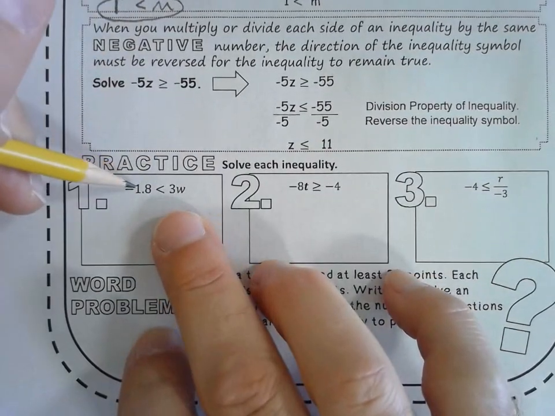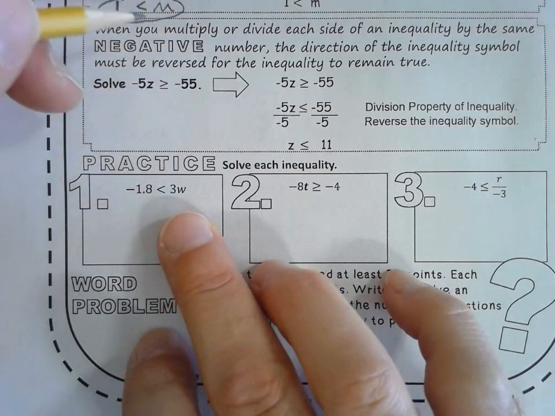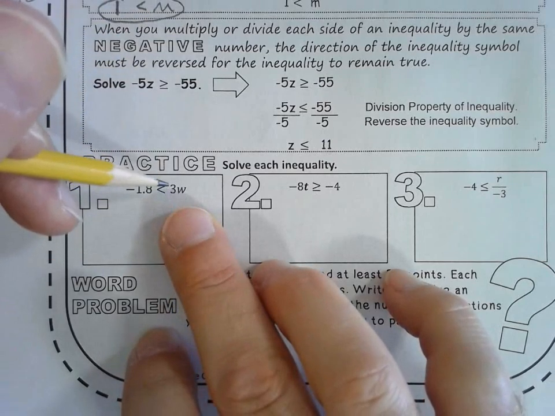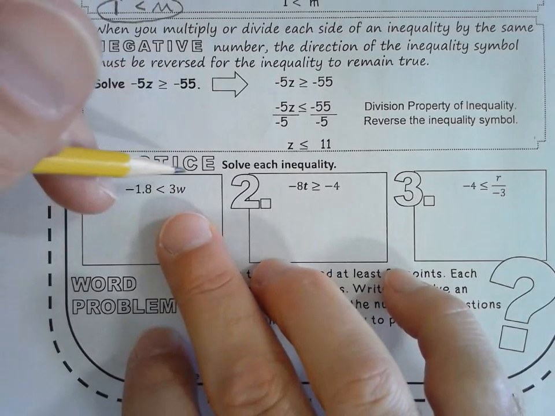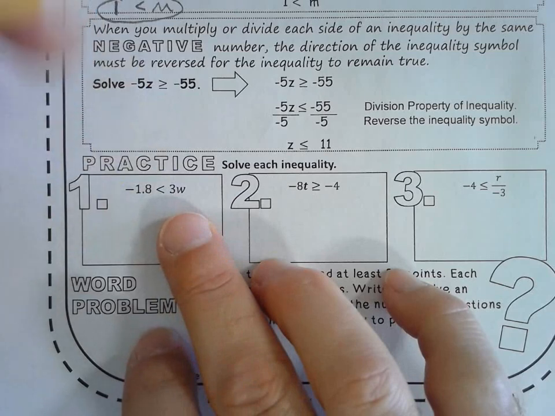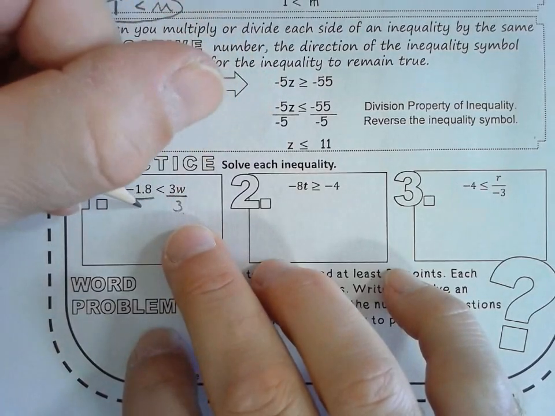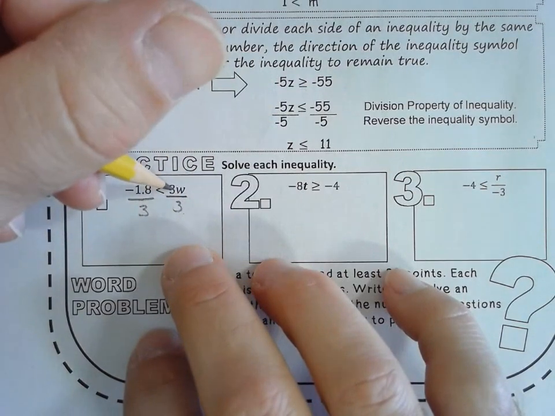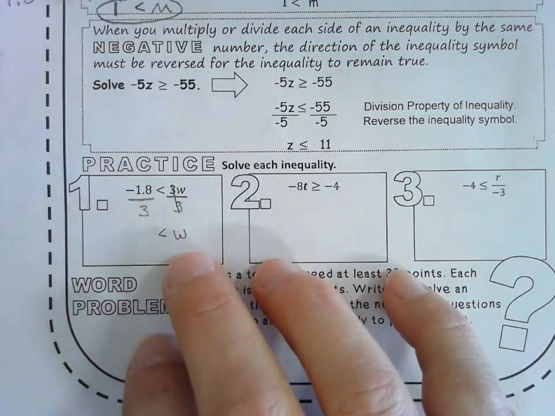This is negative 1.8 is less than 3w. I want to get rid of the 3. I want w by itself, so I have to do what here, guys? This is multiplication, I have to do the opposite, so I'm going to divide both sides by 3. Okay? So these 3's would cancel out. What you're going to have is w, you have your less than symbol.